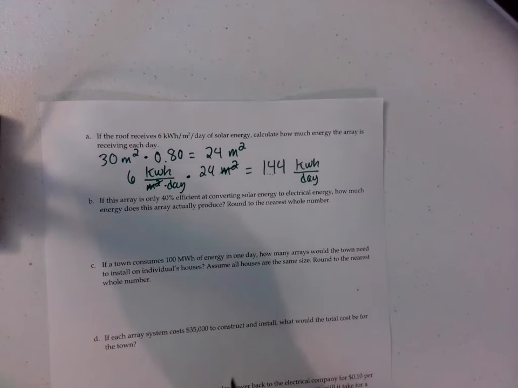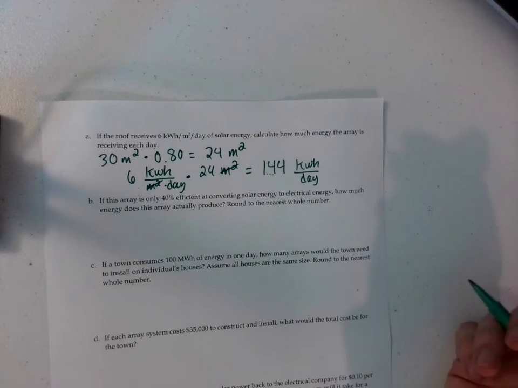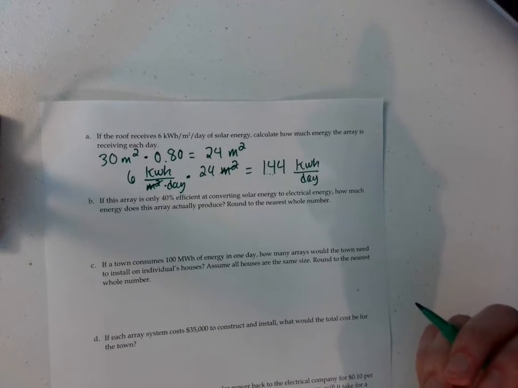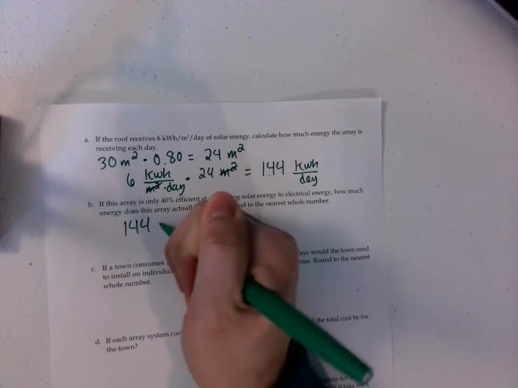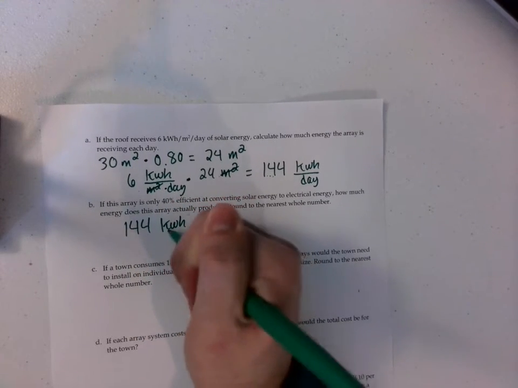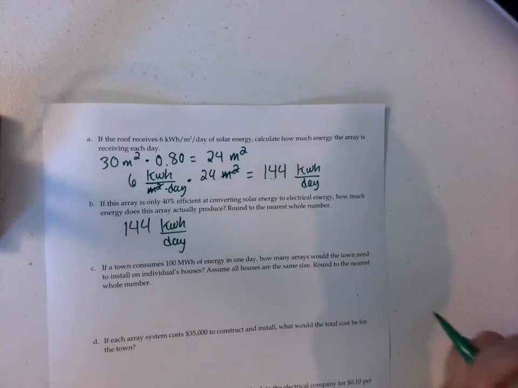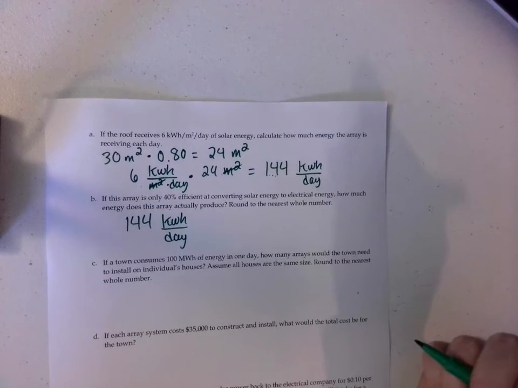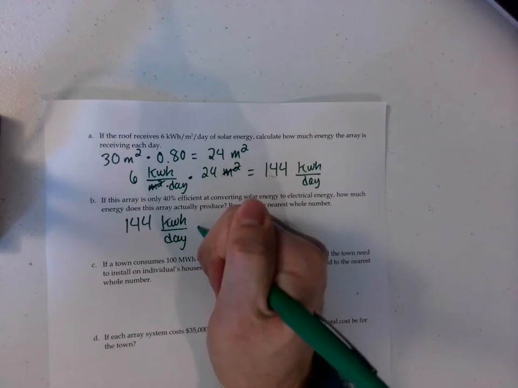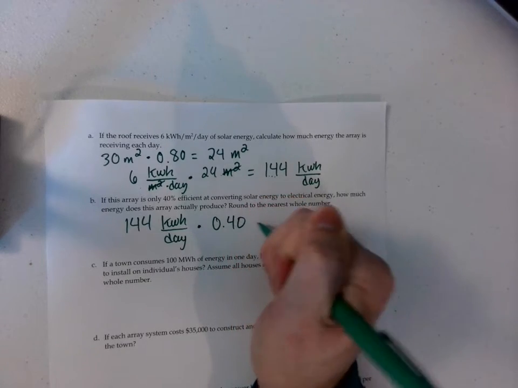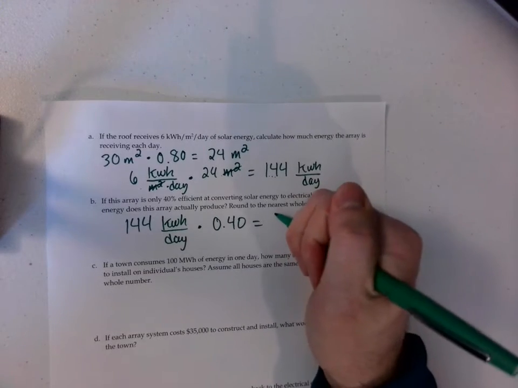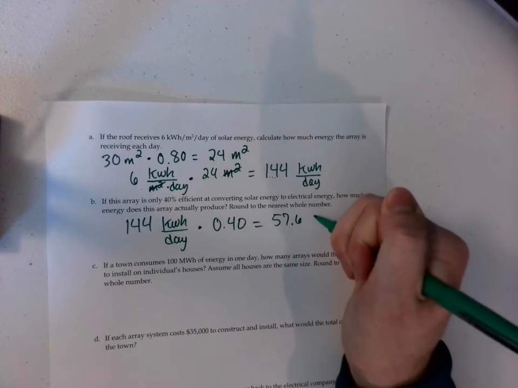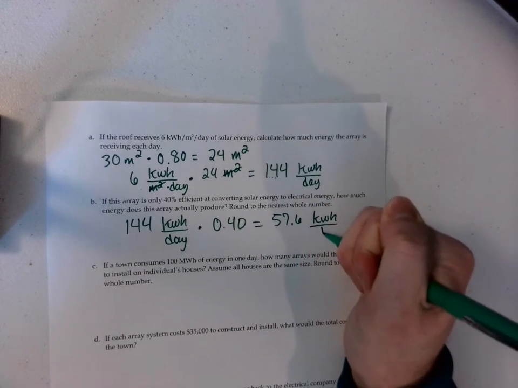So letter B, it says, if this array is only 40% efficient at converting solar energy to electrical energy, how much does it actually produce? And round it to the nearest whole number. So what this is saying is that 144 kilowatt hours per day is if it is 100% efficient, which it is not. It's only 40% efficient. So I'm going to multiply this times 0.40. 144 times 0.4 gives me 57.6 kilowatt hours per day.